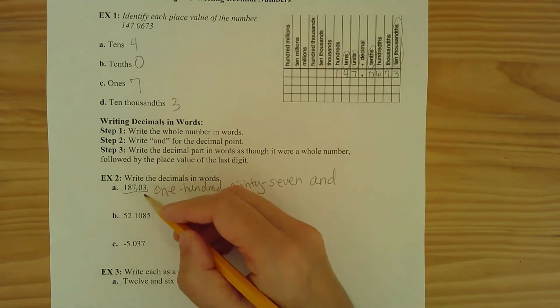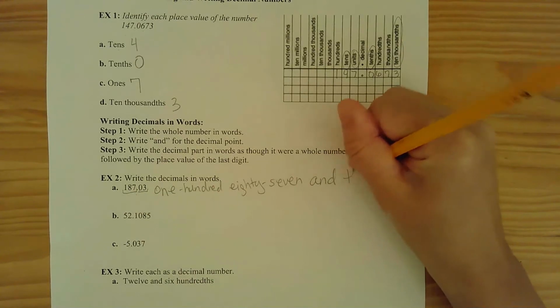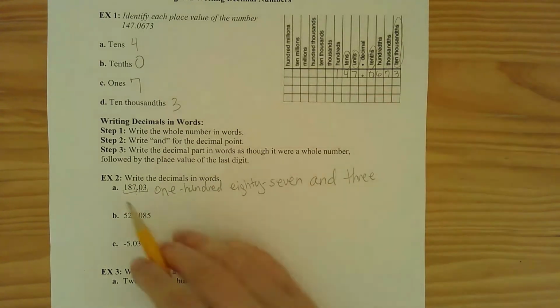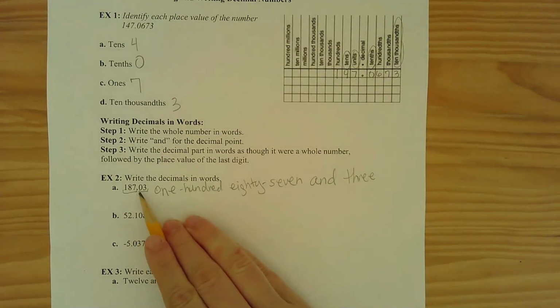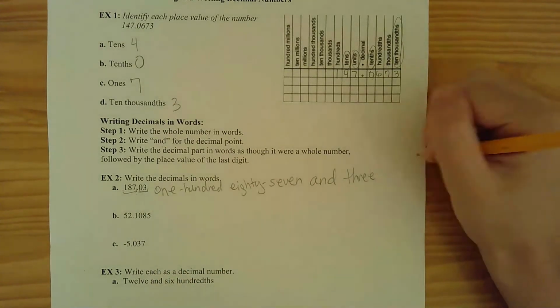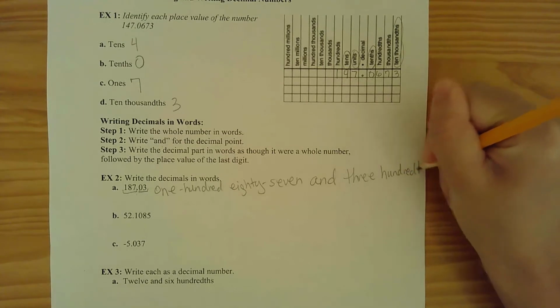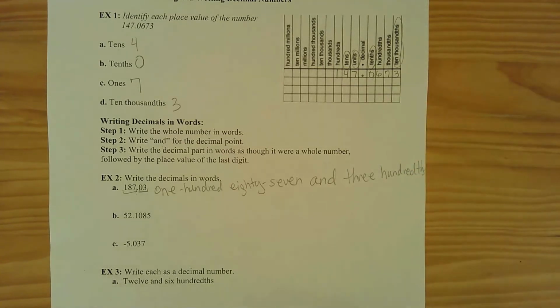So if I were just writing that as a regular number, 0.3 would just be the word 3. And then I need the place value. So 1 decimal place over is the tenths place. 2 decimal places would be the hundredths place, so it's and 3 hundredths. Okay, so 187 and 3 hundredths is that word.